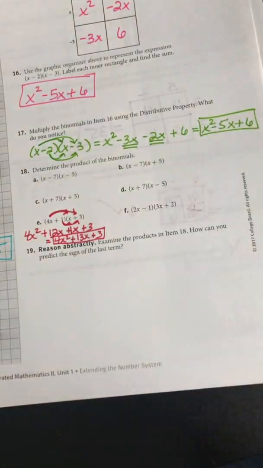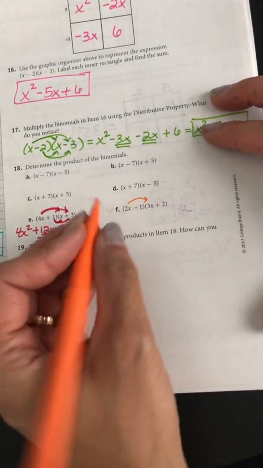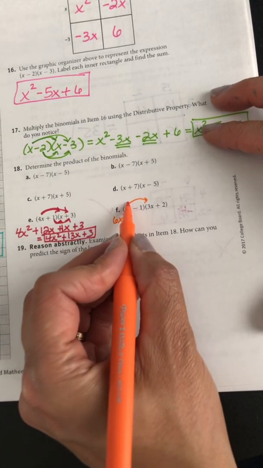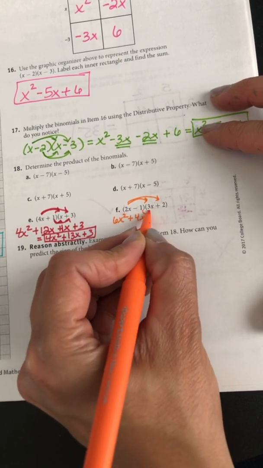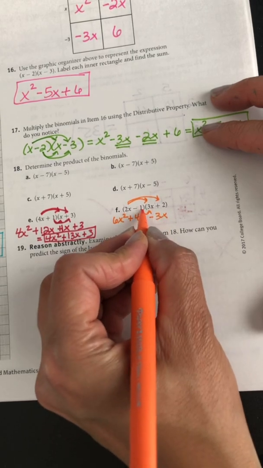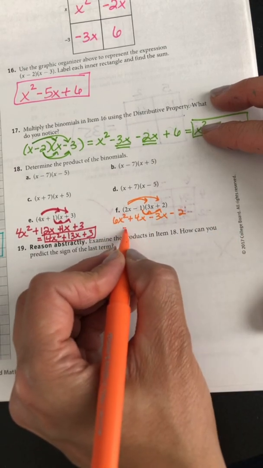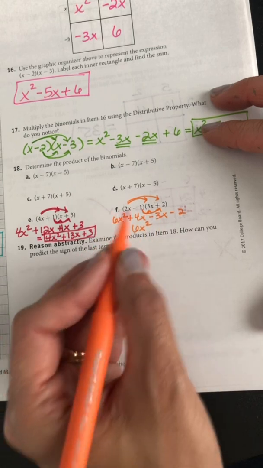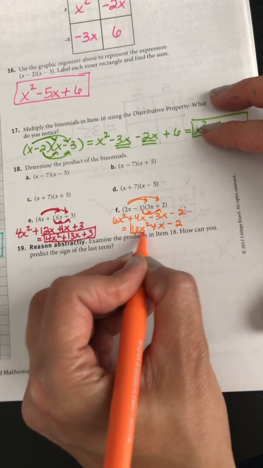And then last but not least, letter F. Distributive property. So first, 2x times 3x is a 6x squared. 2x times 2 is a 4x. Negative 1 times 3x is a negative 3x. And negative 1 times 2 is a negative 2. So this is going to equal 6x squared. 4x minus 3x is a positive 1x minus 2.